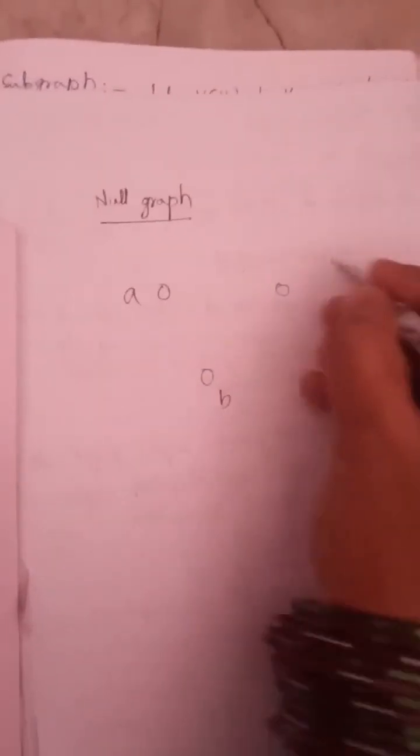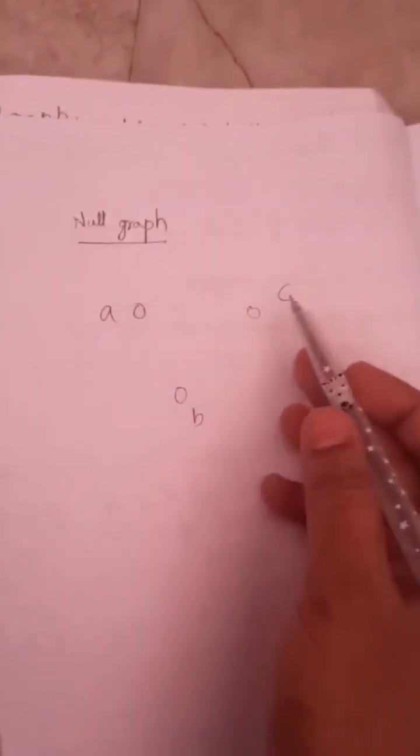And see here, null graph. For showing a null graph, what is the node? Isolated node, I said previously. The node which has no adjacent vertices. So here no one is adjacent to any other. This is a null graph. There are no edges between the nodes. Only isolated nodes are there, which are not adjacent to any other. A is not adjacent to C, A is not adjacent to B. They are just isolated nodes. The graph which contains only isolated nodes is called a null graph.